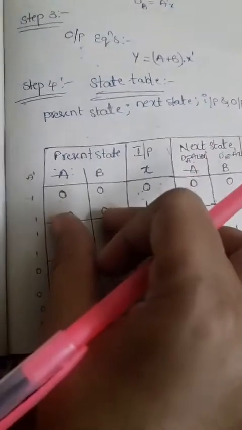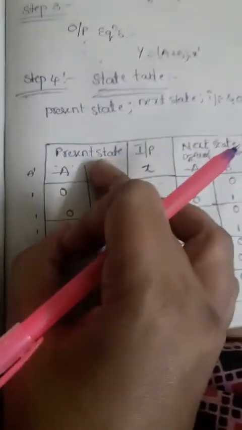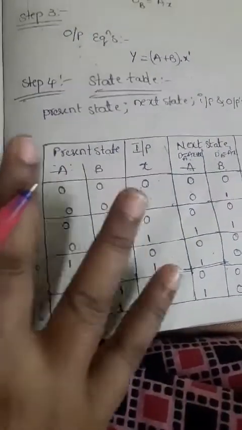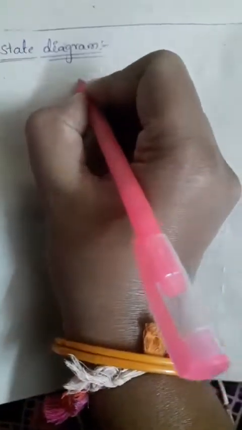In this state diagram each state is represented by a circle, and the transition from one input to another is indicated by directed lines connecting the circles. Now I will show the first state diagram. States are represented by a circle notation. How many states do we have? Totally 4 states, all represented in circles: 00, 01, 10, 11.